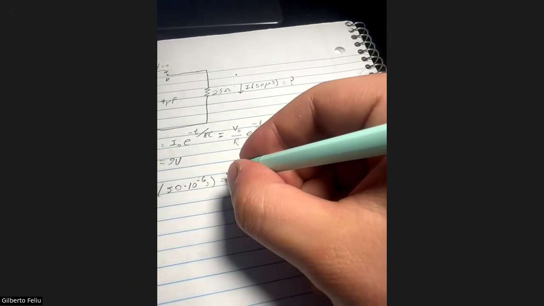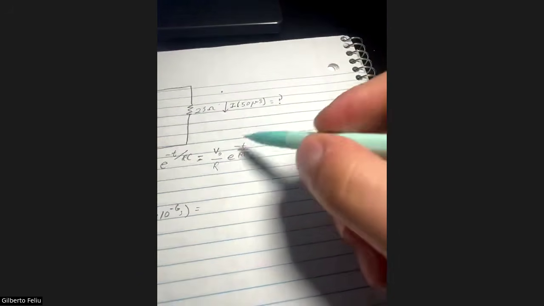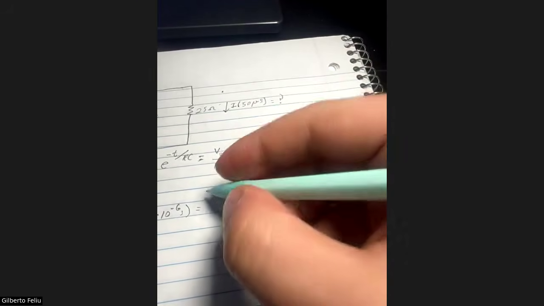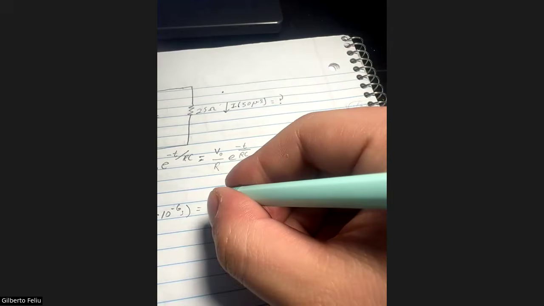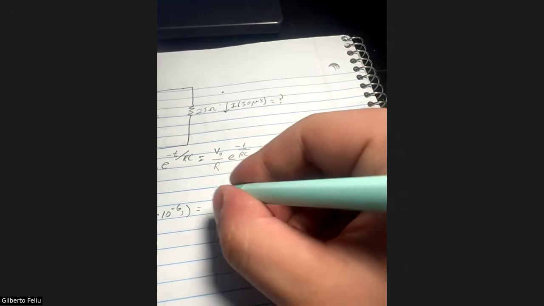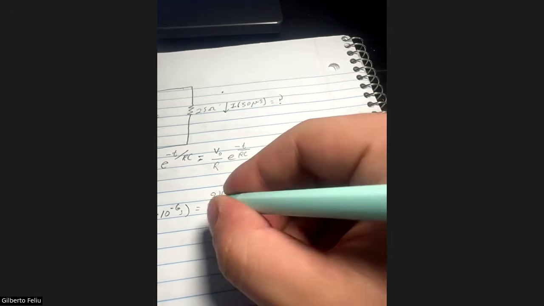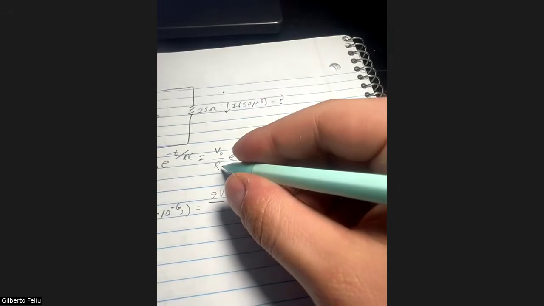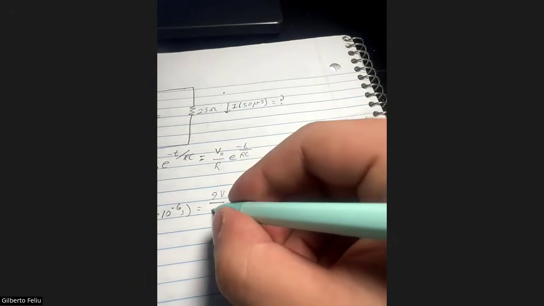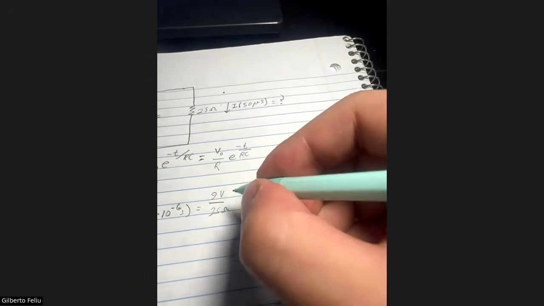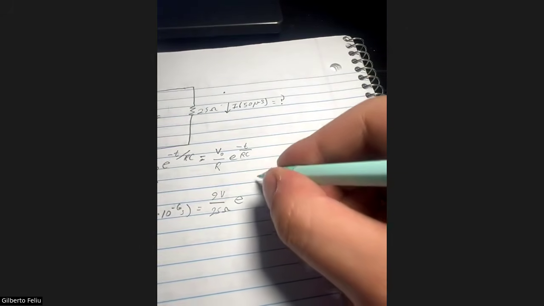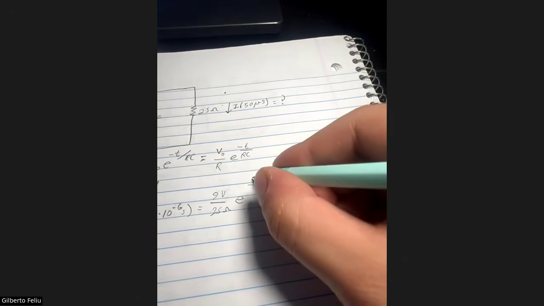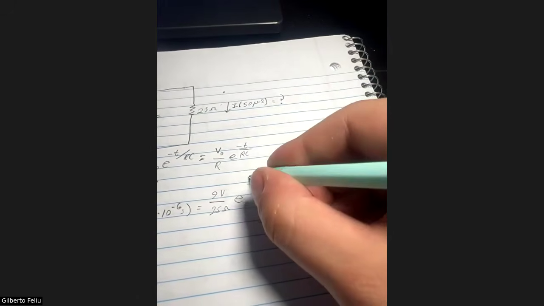And now we can just plug stuff in given this expression. So we have the initial voltage, which I said to be 9 volts. So we have 9 volts divided by the resistance of the resistor, which is 25 ohms. And then the exponential, the time we're plugging into this is t, negative here.